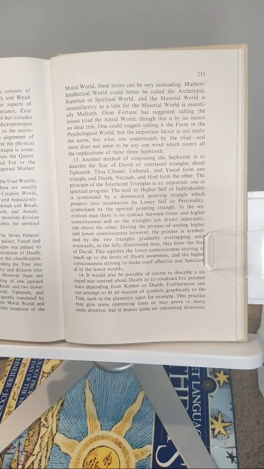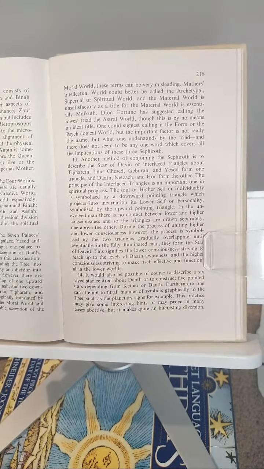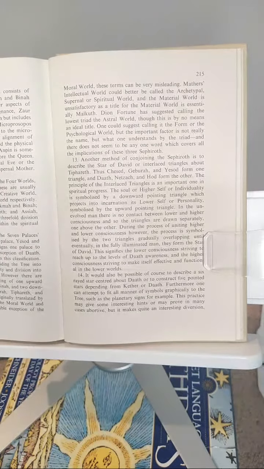But that's essentially how the Star of David relates to the Tree of Life. We're looking at 2 modes of operation, one reaching up toward Daath and one reaching down toward Malkuth. We're also looking at the relationship between Christ and Lucifer, one coming down from heaven to earth and one going from earth up to heaven. That's why Christ and Lucifer are the same entity, just on different polarities.